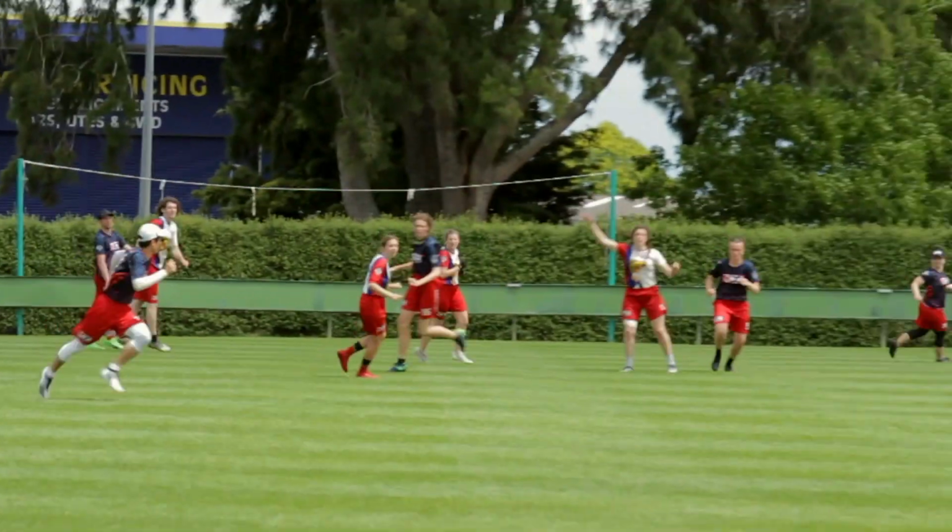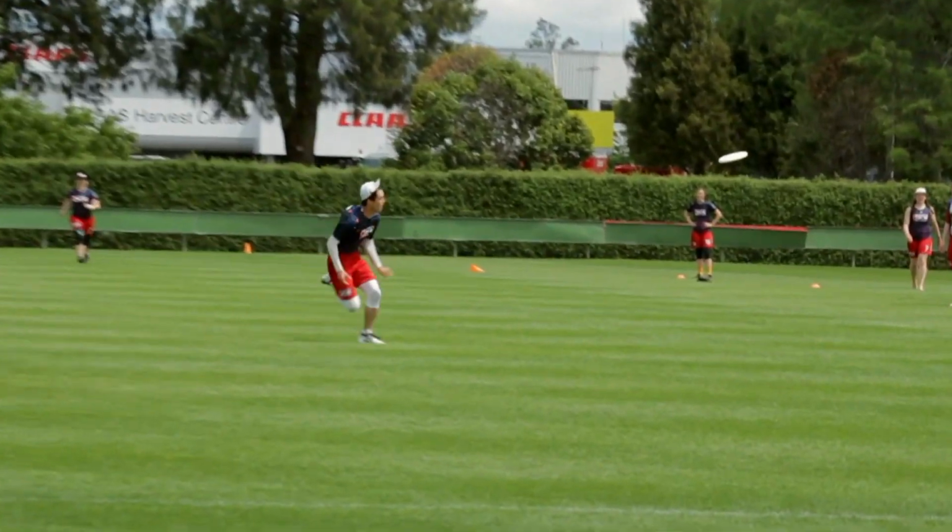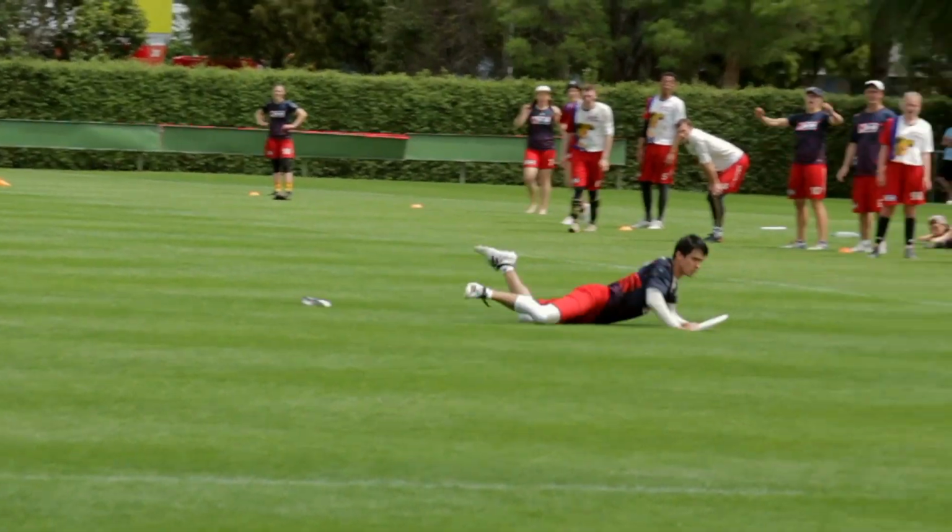Let's say we have a highlight of someone making a layout catch. In this case, the setup could be the throw that they had to lay out for, or it could be them running and locking eyes with the disc, or it could be when they leave their feet. It depends on when the clip starts. The payoff is them laying out and making that catch. If we don't have both the setup and the payoff, it doesn't really make sense.